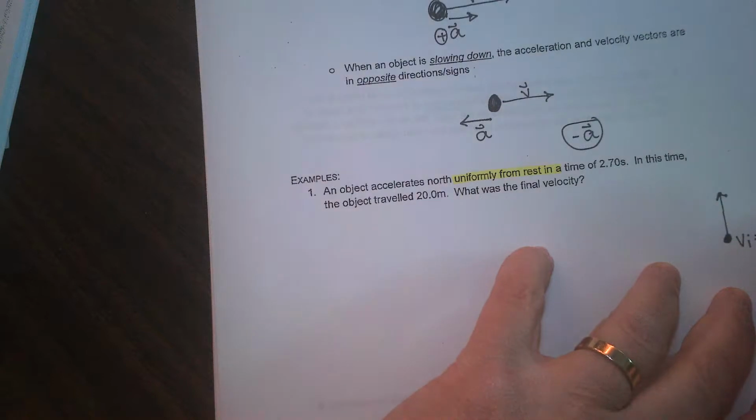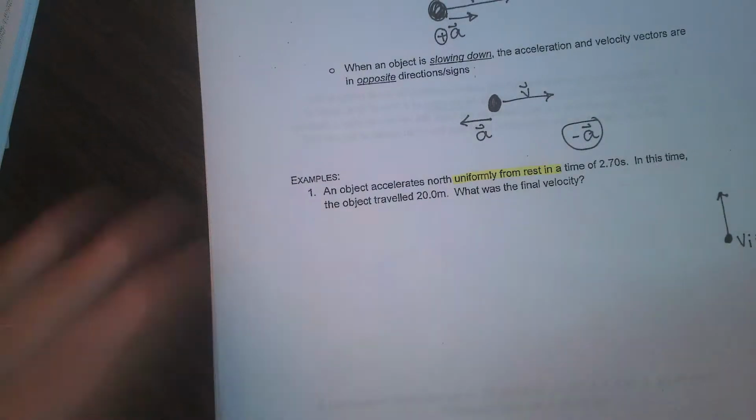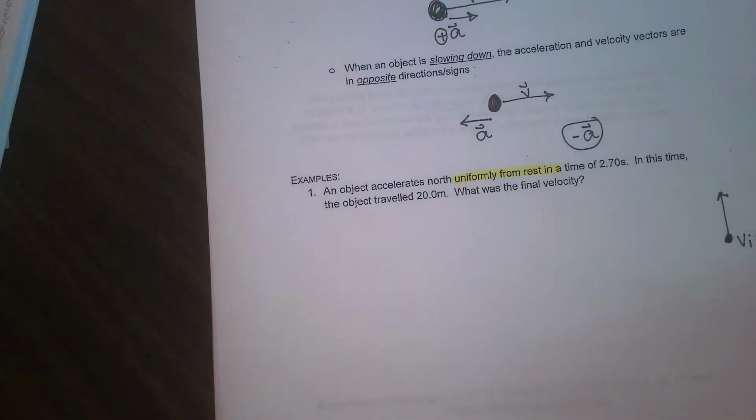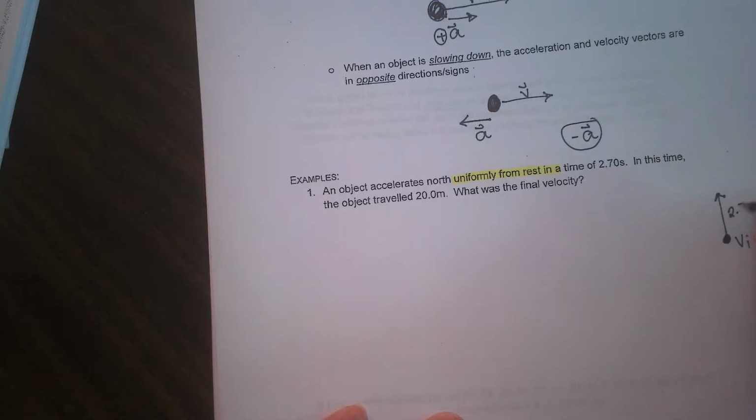0. Nowhere in this question does it say VI is 0, but it does say accelerates from rest. It takes 2.70 seconds, and in that time, the object moves 20 meters.